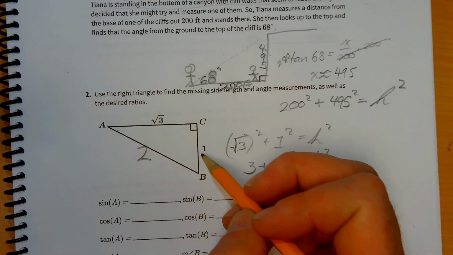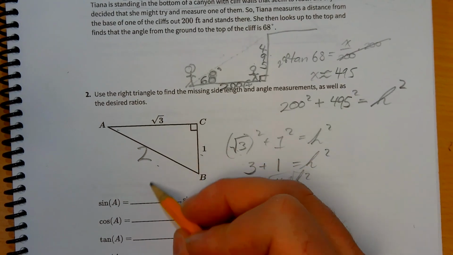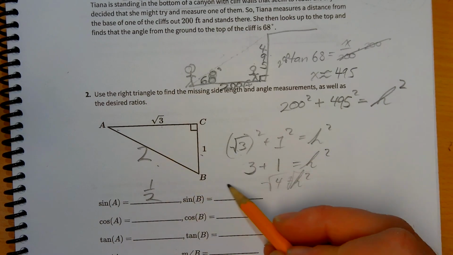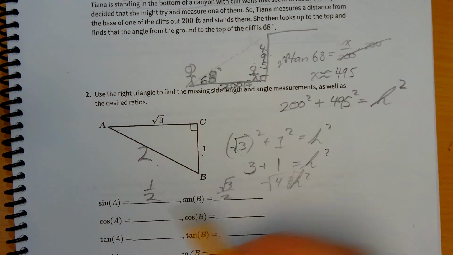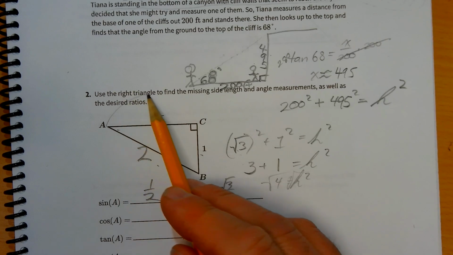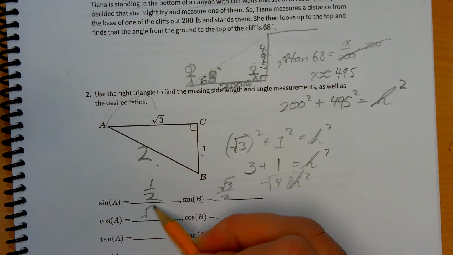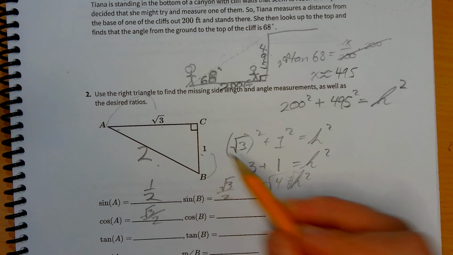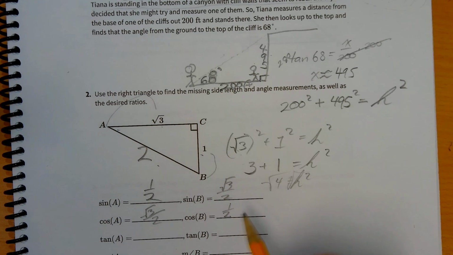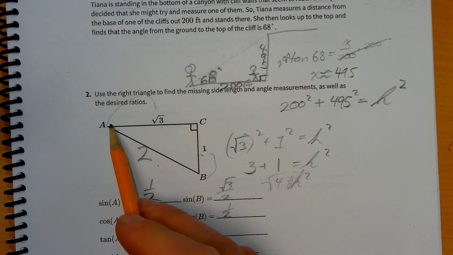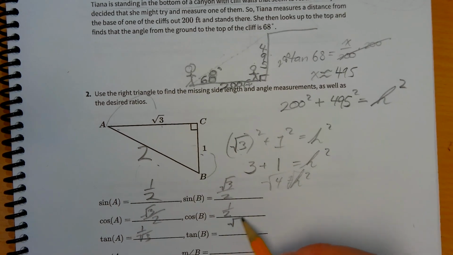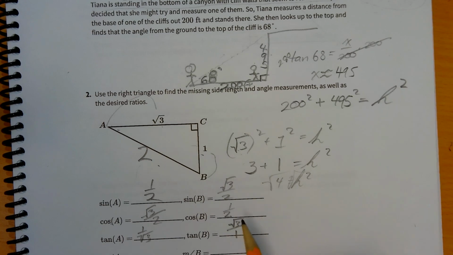Sine of A, op over hype. Sine of B, 3 over 2. Cosine A, 3 over 2. Cosine B, 1 over 2. Tan A, 1 over root 3. Tan B, root 3 over 1.